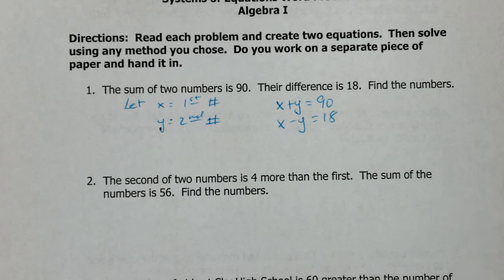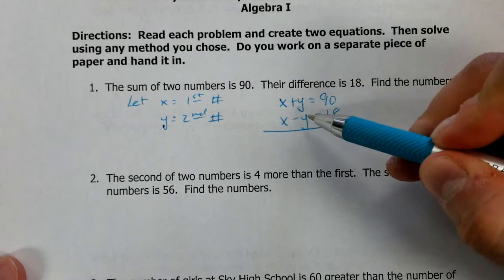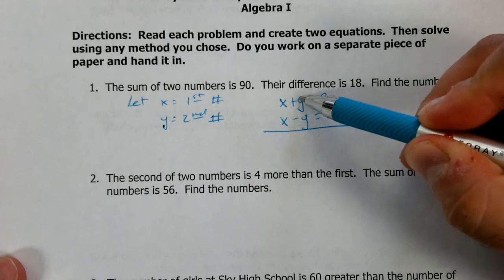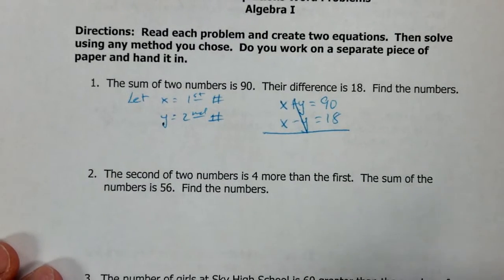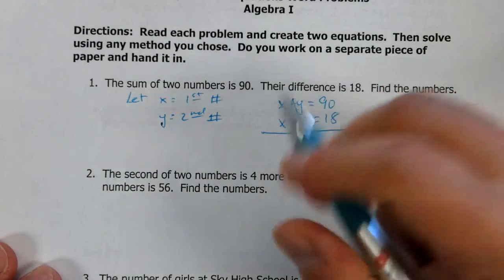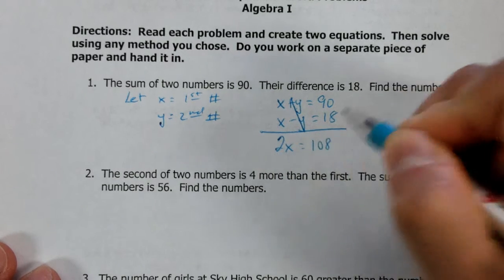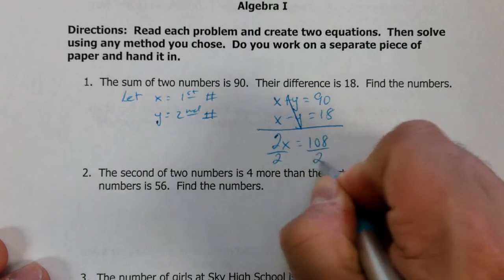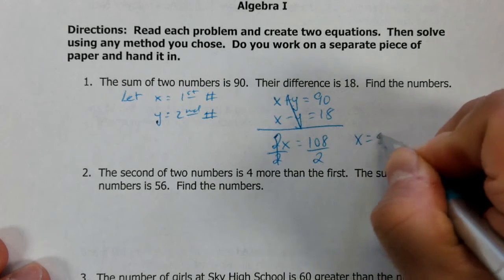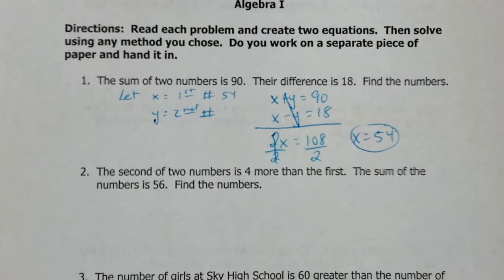When I see a system of equations like this one, it's already leaning towards elimination because you can stack the two equations like I did, and the positive y and the negative y will cancel out. Now from here we're going to combine like terms. So x and x would make 2x, and 90 and 18 would make 108. From here, I'm just going to solve for x. I'll divide by 2, and then I'll get x equals 54. So my first number is going to be 54.